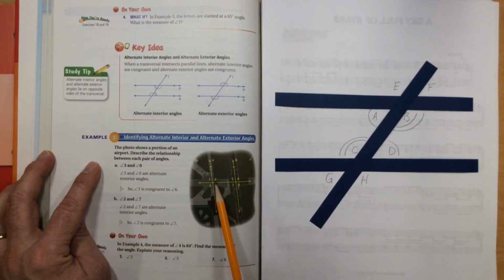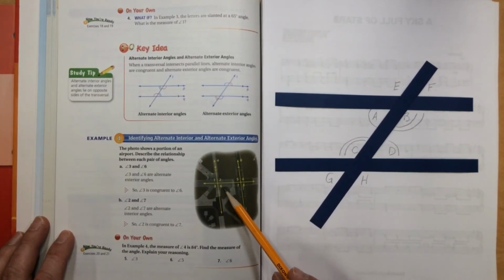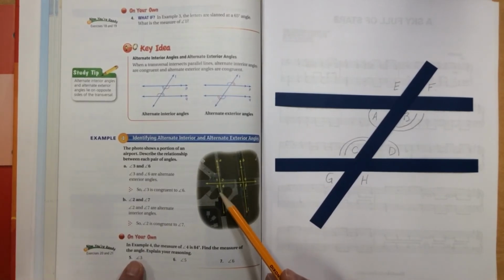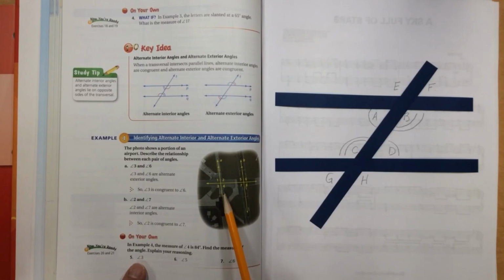2 and 7, they're interior angles because they're inside the parallel lines. And they're across from each other. So they're alternate interior angles. So those are congruent. In example 4, you measure angle 4 as 84 degrees. Find the measure of the angle. Explain your reasoning. So here, if this is 84 degrees, angle 3 will be supplementary to it. See how they're right next to each other? They form this straight line. So if this is 84 degrees, this must be 96 degrees.